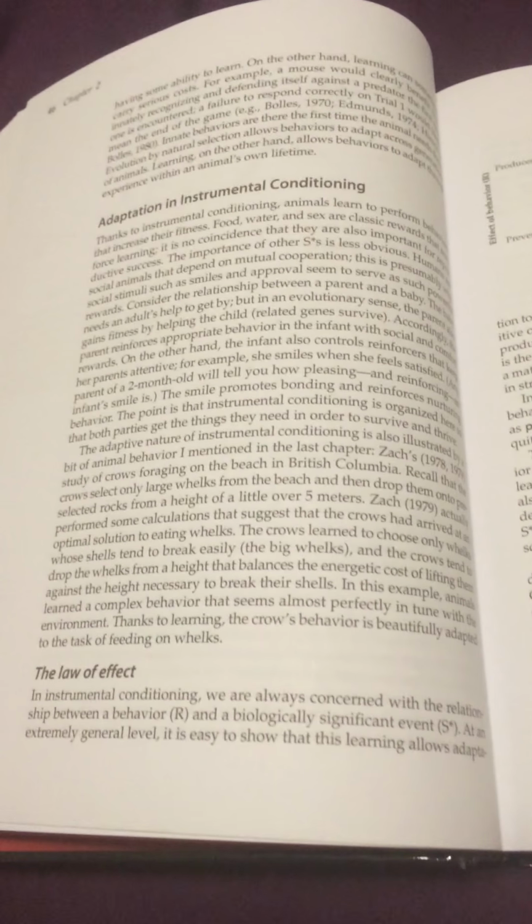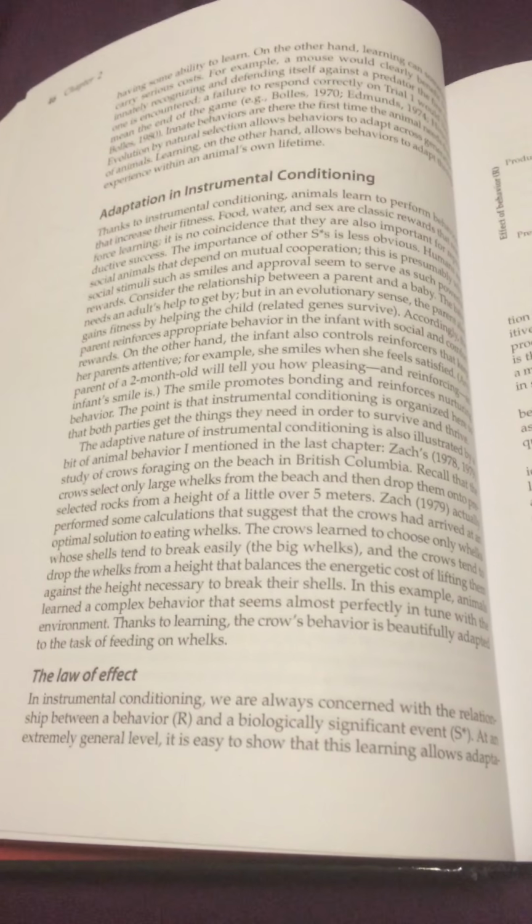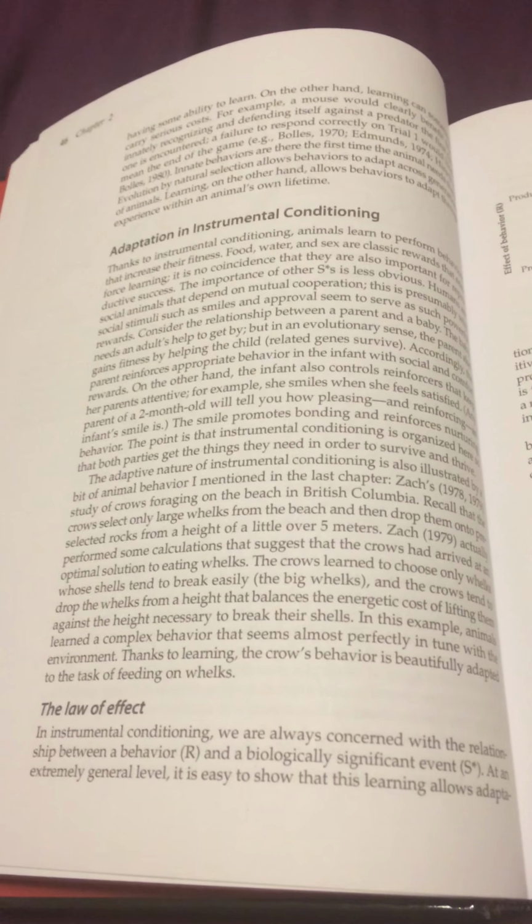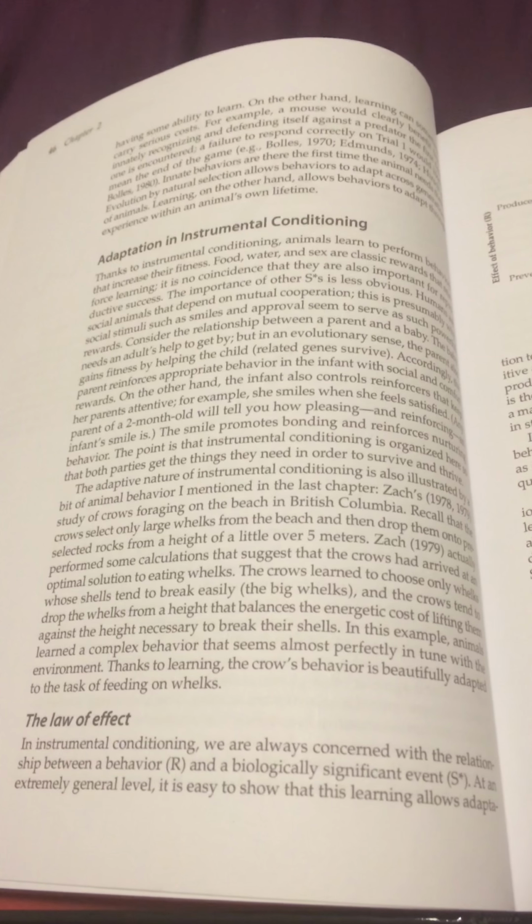Animals can learn to adapt through instrumental conditioning. Through this, animals perform behaviors that increase their fitness. Since humans are social beings, we receive rewards from other people.